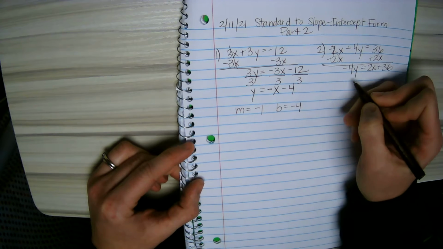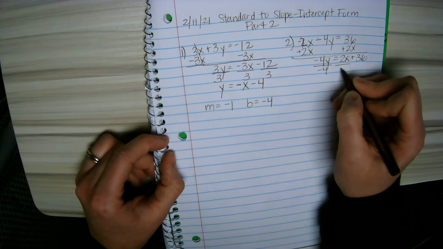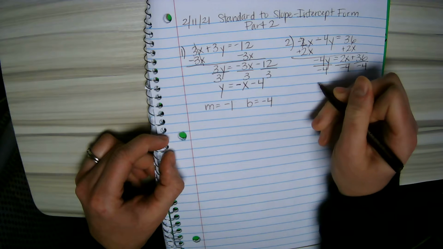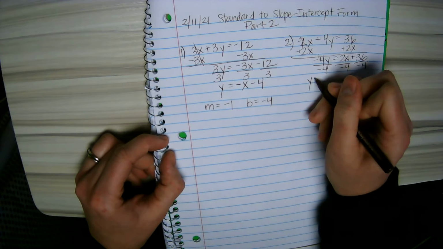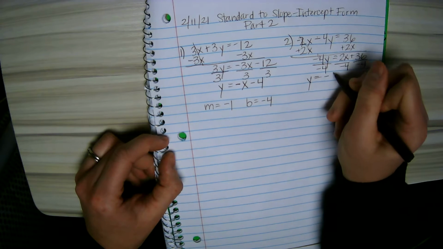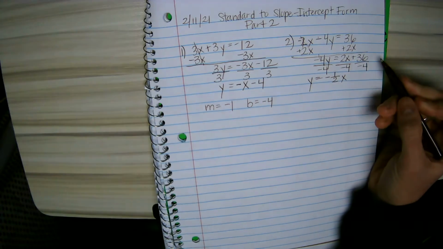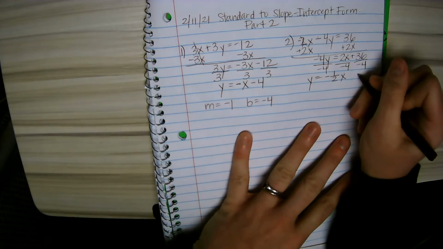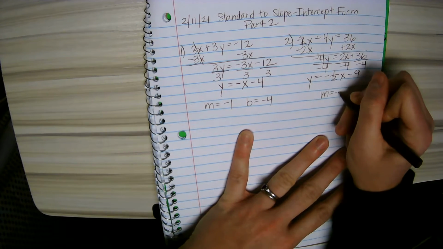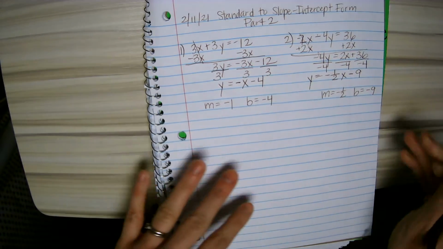So we have to get rid of that negative 4 because we only want one of them. So we're going to divide everything by negative 4. So we have just y now, right? 1y. 2 divided by negative 4 is negative 1/2, right? Negative 1/2 x. How many times does 4 go into 36? 9, but it's negative. So that leaves us with a slope of negative 1/2 and a y-intercept of negative 9.